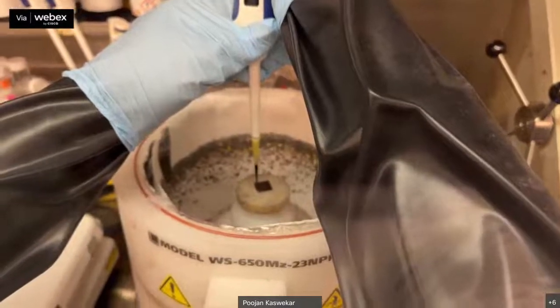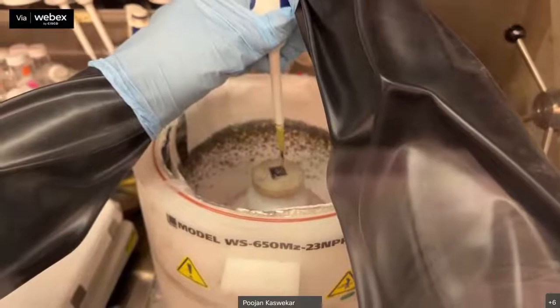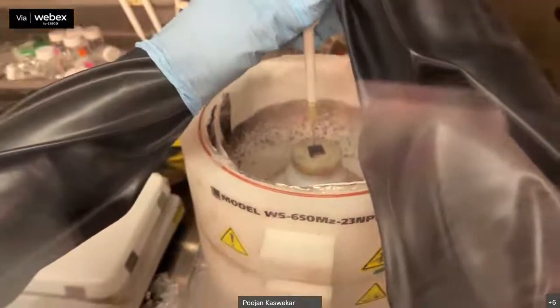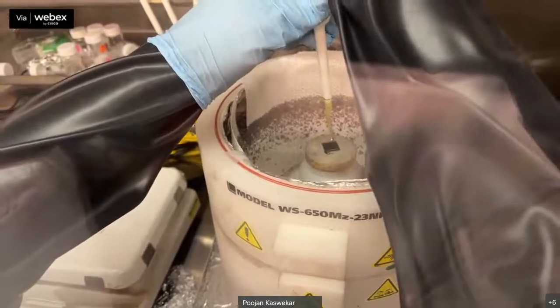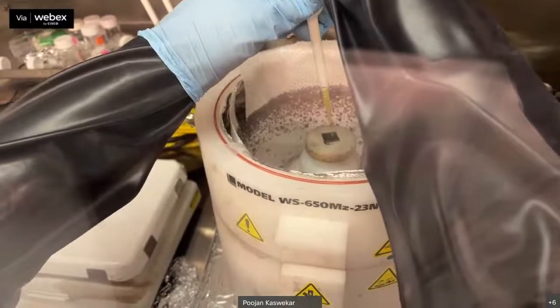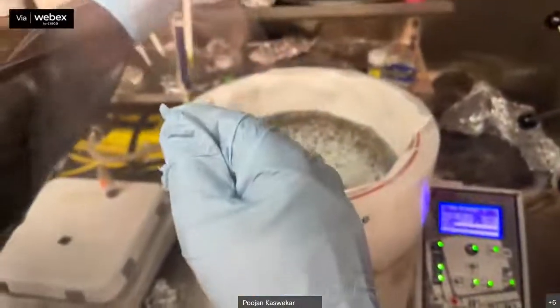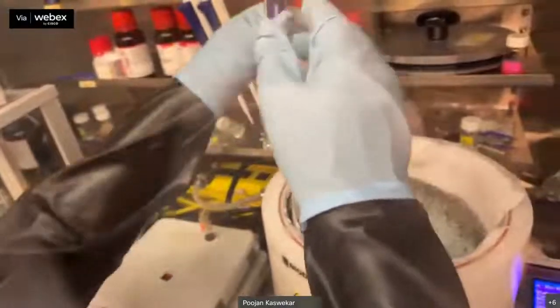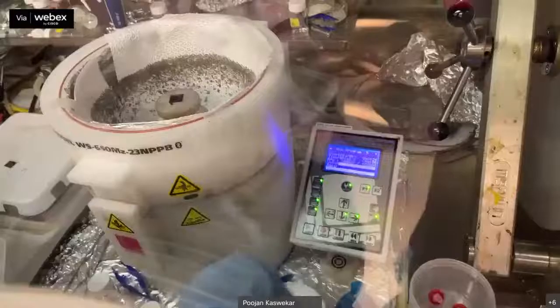You drop it in a circle to get it evenly on top of the sample. Then you can start the spin coat.